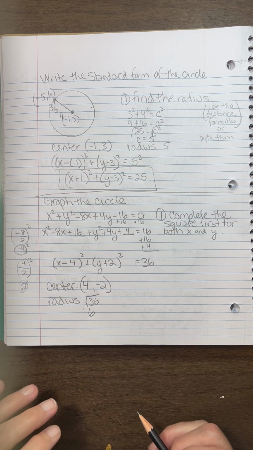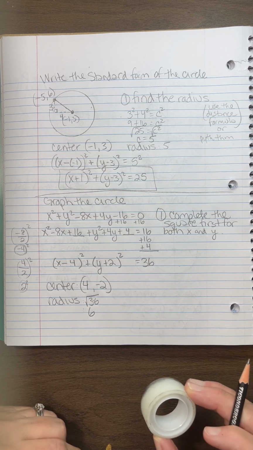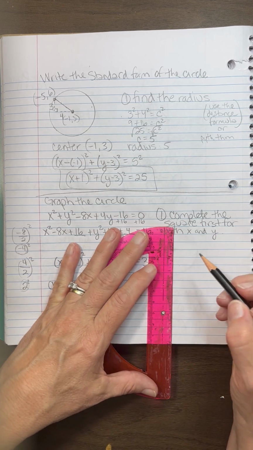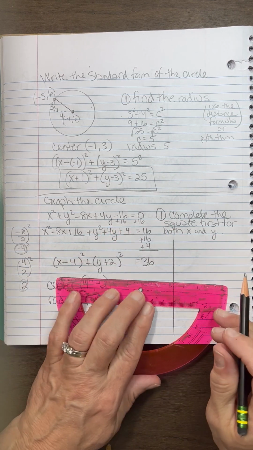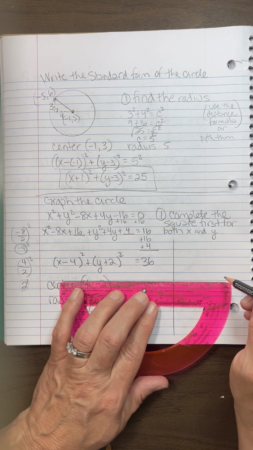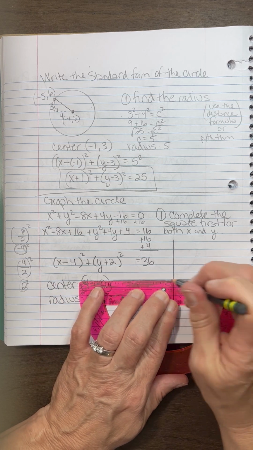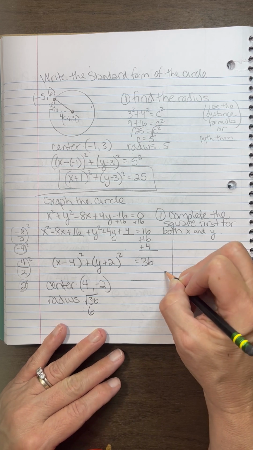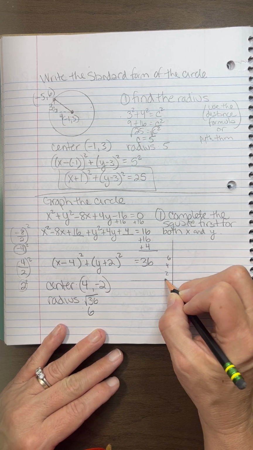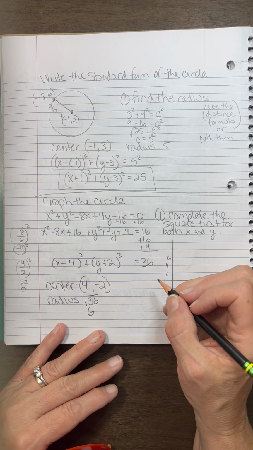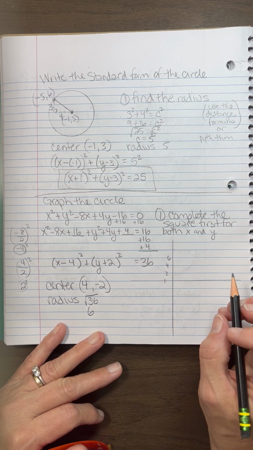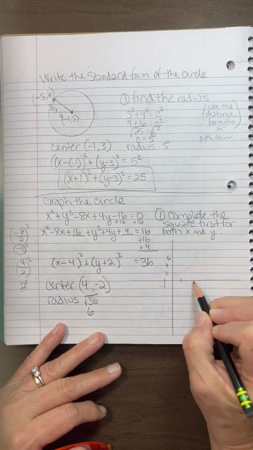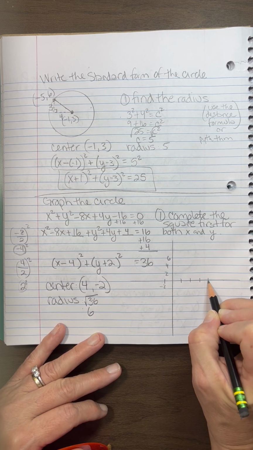Okay, all right, so let's draw this and we'll do the best we can here. It looks like I counted by 2s: 2, 4, 6, and -2, 2, 4, 6, 8.